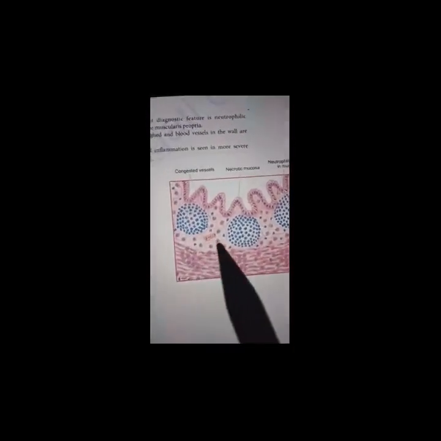Next is acute appendicitis. The most important diagnostic feature is neutrophilic infiltration of the muscularis propria. What is the muscularis propria? Basically, this is the mucosa layer where we see the necrotic mucosa, because in acute appendicitis mucosal necrosis occurs and the mucosa gets sloughed off, and the blood vessels in the mucosal wall are thrombosed. You can see the blood vessels, not clearly observable over here, but blood vessels in the mucosal wall are thrombosed. So this is the mucosal wall, and here there are thrombosed blood vessels and sloughed off mucosa because of the necrotic foci.